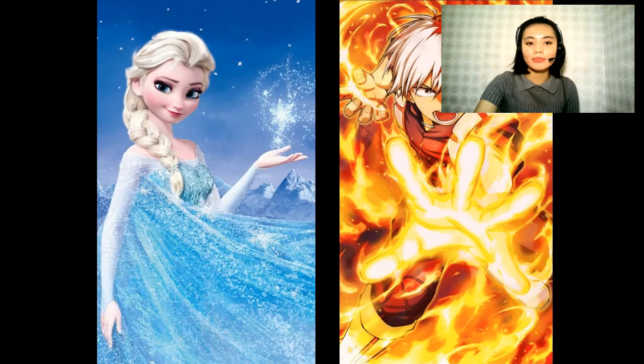Makikita natin, very different. This one is very hot. Pag tinitignan natin, parang spicy pancit canton. Pero pag ito naman tinignan natin, para siyang modest. Para siyang cool air, sobrang calming niya tignan. Okay, ayan, very cool sa mata.